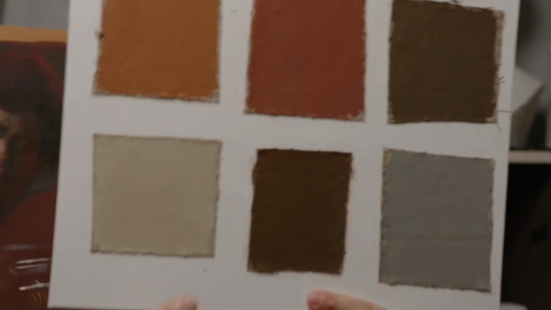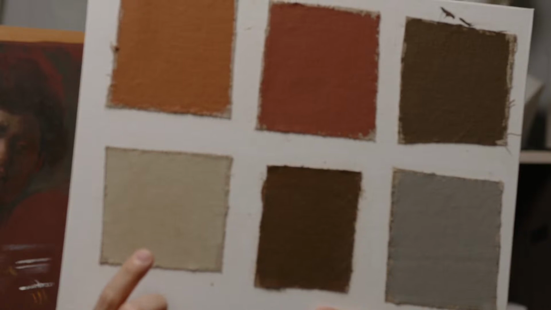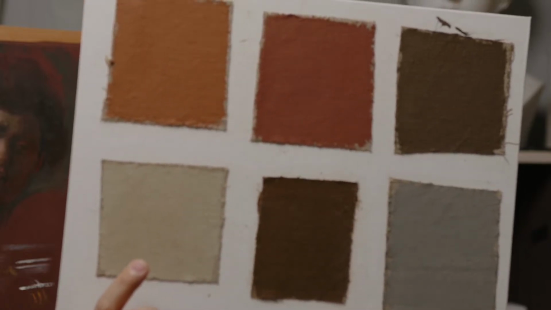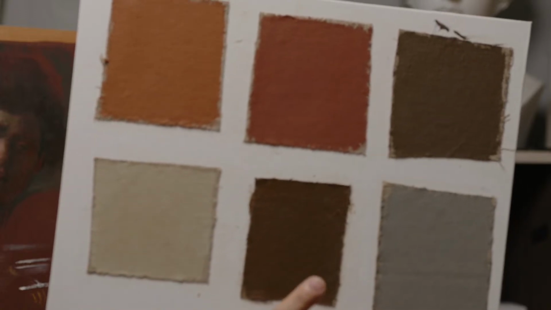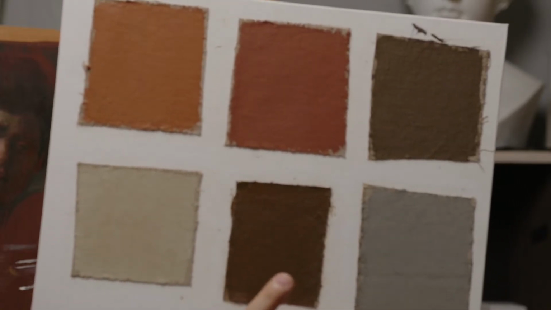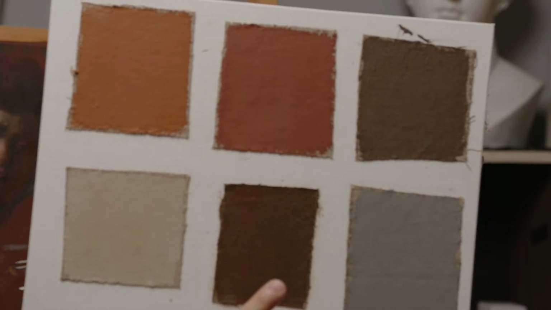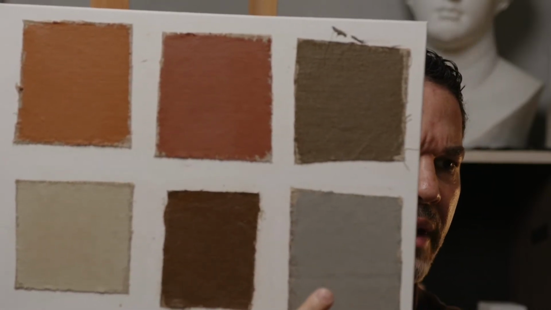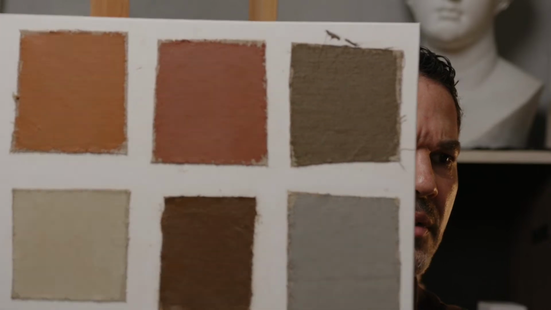Okay, these have lead white. I believe it's vine black, a little bit of umber. This one has just umber. This is a double ground, the one that I just showed you. And then this one has lead white, black, a little bit of calcite and a little bit of umber. So you see the different variations.